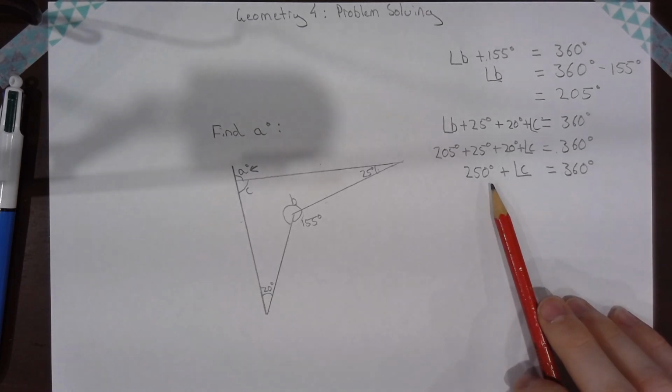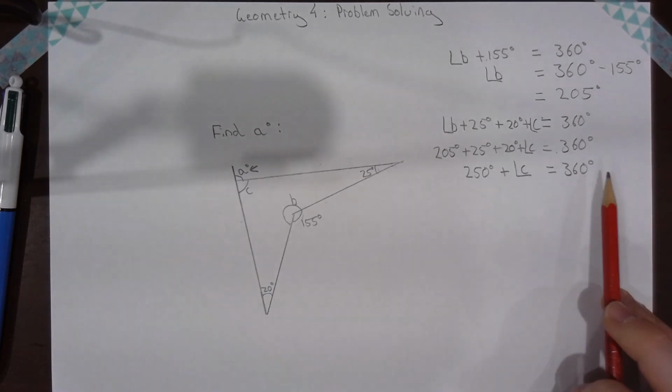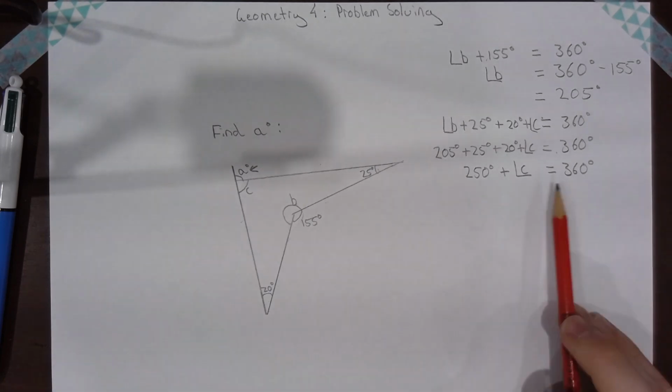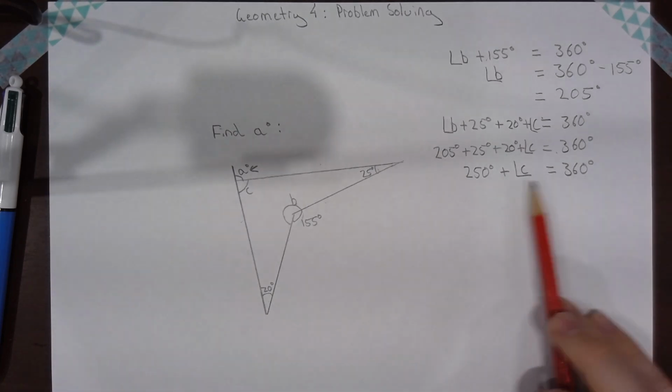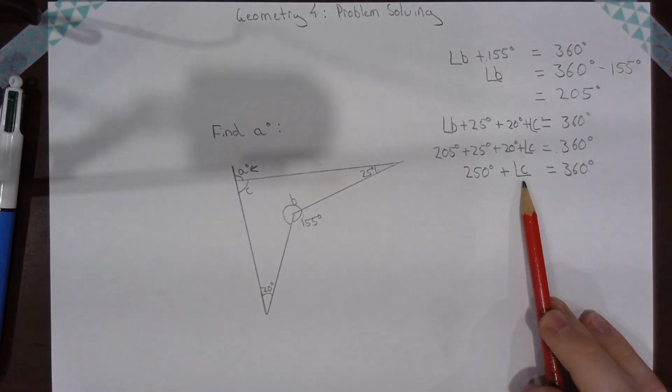So now I know C, and I know B is 205. I actually don't need B anymore. That was an intermediate step to get to C. Because we can now see that angle C plus angle A equal 180.